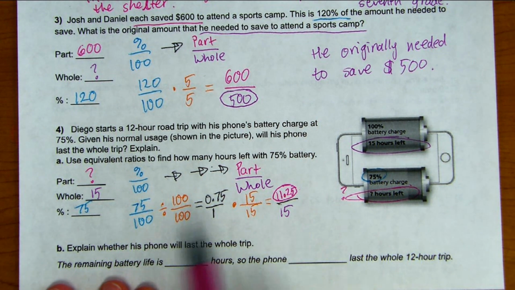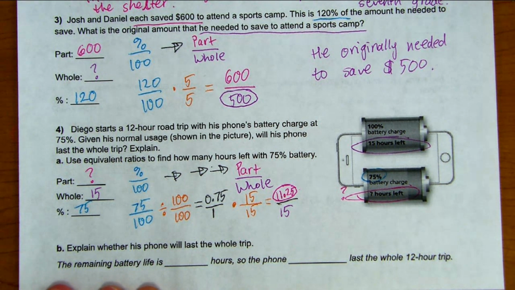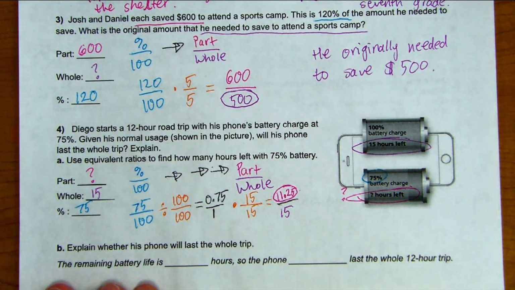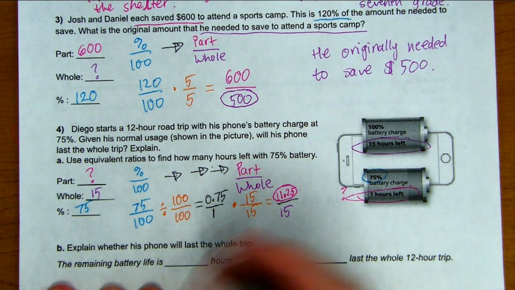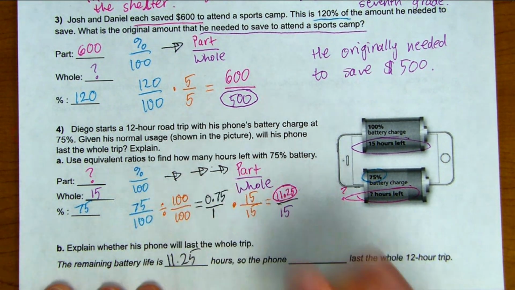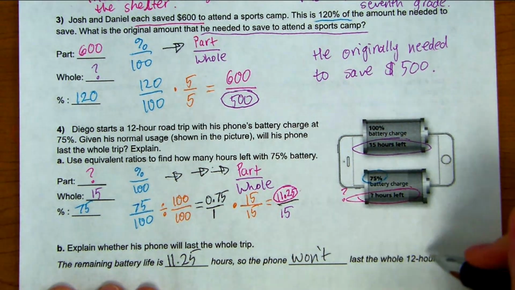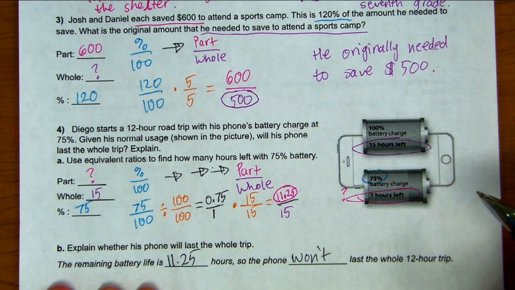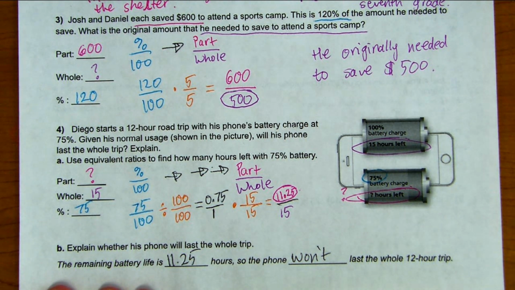So based on this information, since the phone only has 11.25 hours of use in it, and he's on a 12-hour-long road trip, his phone will die before he ends up finishing the road trip. So since the remaining battery life is 11.25 hours, his phone won't last the whole 12-hour trip. Unfortunately, he'll need to either stop and charge his phone on the way, or maybe he can charge it in the car. Or he'll just have to go the last little bit of the drive without using the phone.